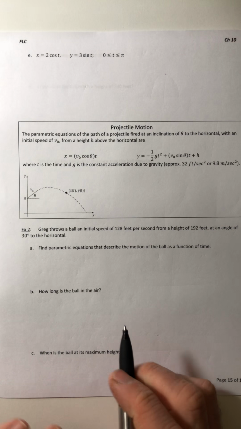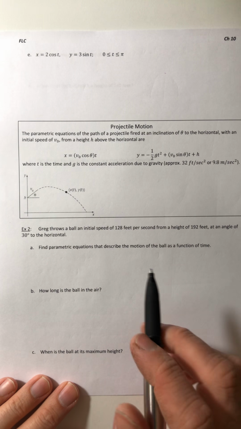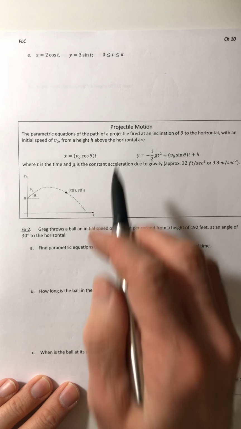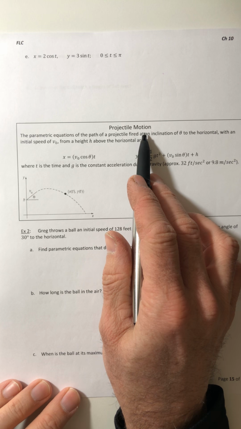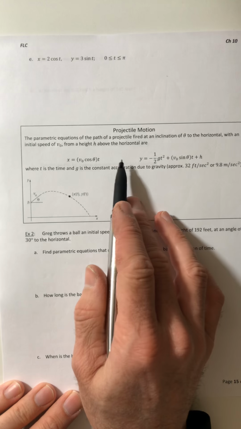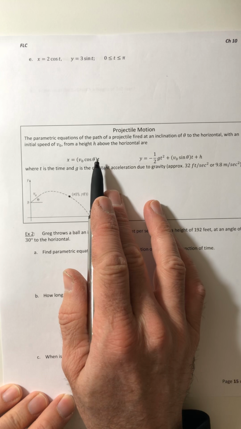All right, in this last video, we're going to look at an application problem, something that you might see in your physics class. So we're going to look at projectile motion. This last example up here, I did in the notes, so you can take a look at that on your own. But let's look at projectile motion.